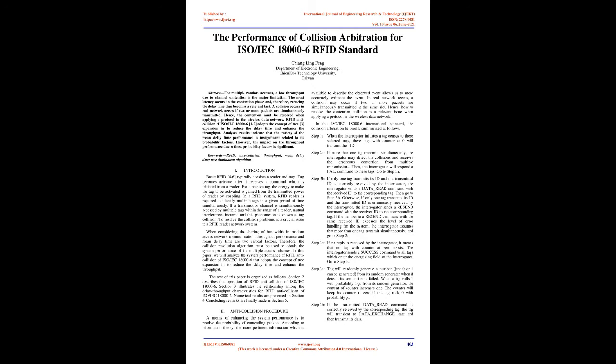The rest of this paper is organized as follows. Section 2 describes the operation of RFID anti-collision of ISO/IEC 18006. Section 3 illustrates the relationship among the delay throughput characteristics for RFID anti-collision of ISO/IEC 18006. Numerical results are presented in Section 4. Concluding remarks are finally made in Section 5.